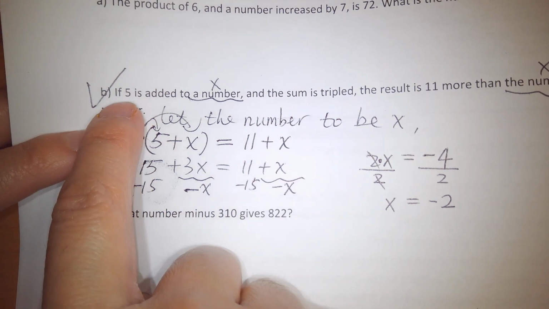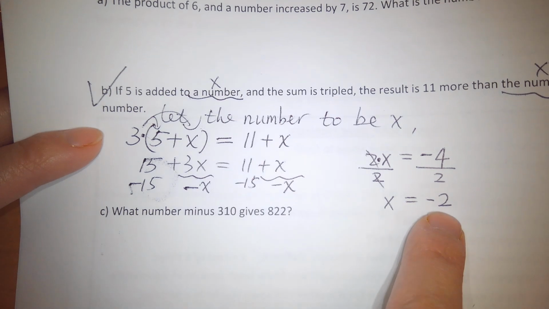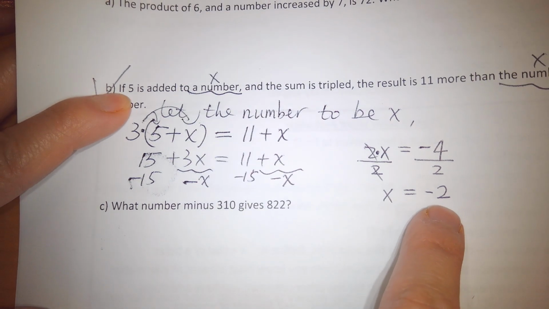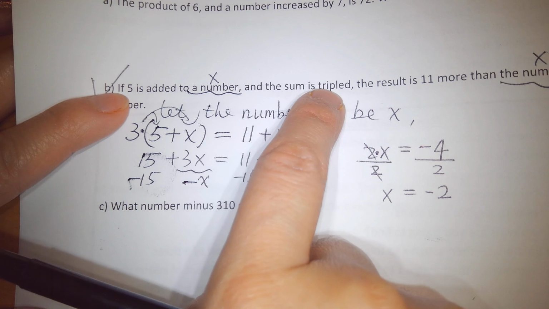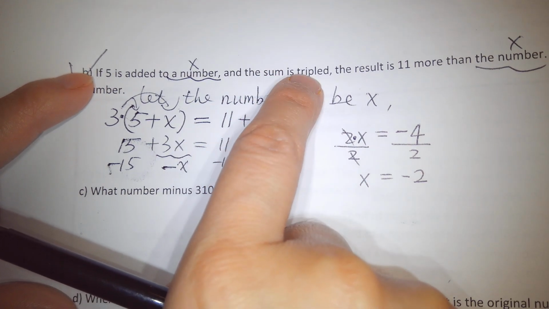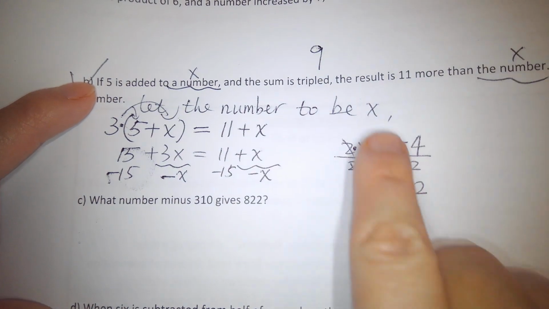By how? Check. If 5 is added to -2, what should we get? What's 5 added to -2? 5 plus -2? 3. Positive 3. 3 is tripled. What is 3 tripled? 3 times 3 is what? 9. Right? So, 9.